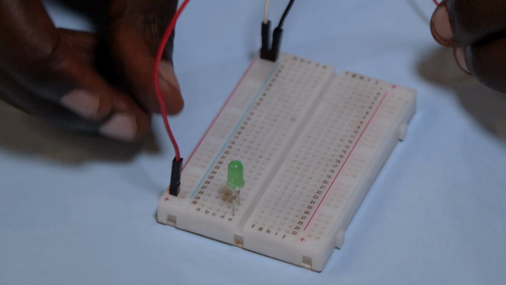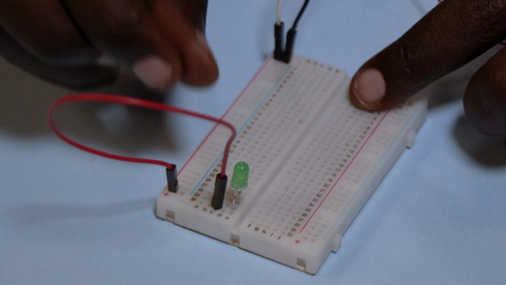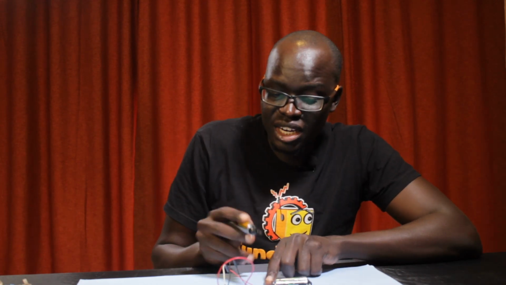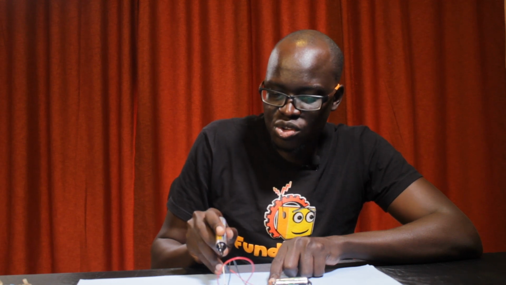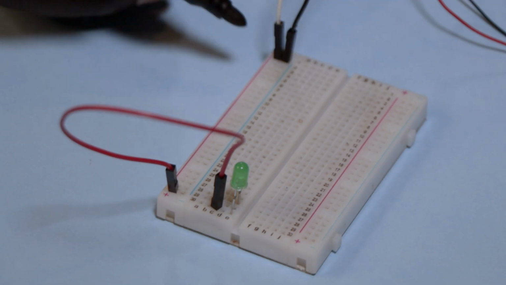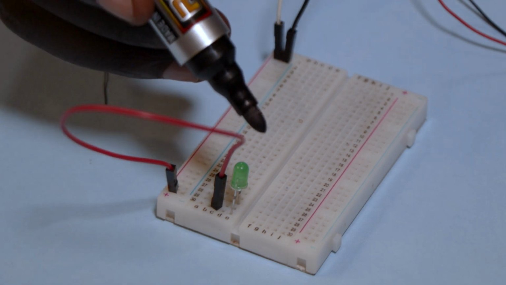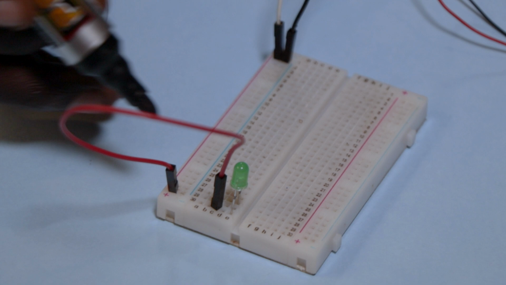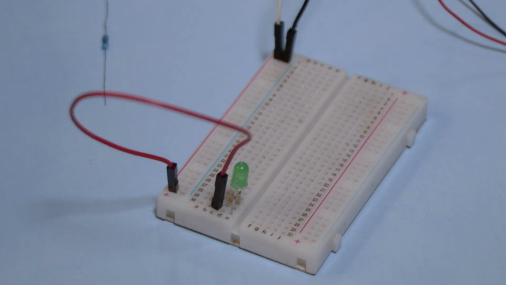Plug it in there and then plug it in there. So now I have electric energy flowing from this to that, all the way to that, coming through that, and then going into the breadboard all the way there and ending up here. But the other side is not yet complete.